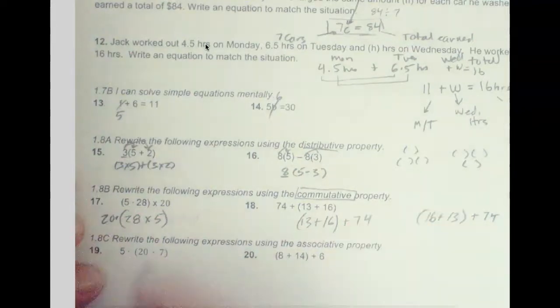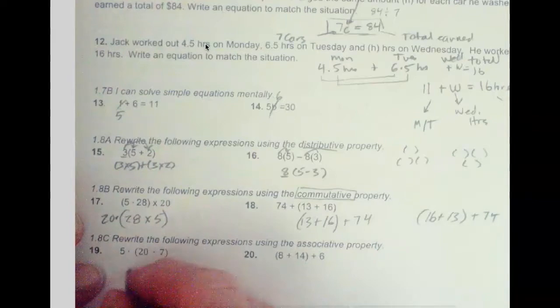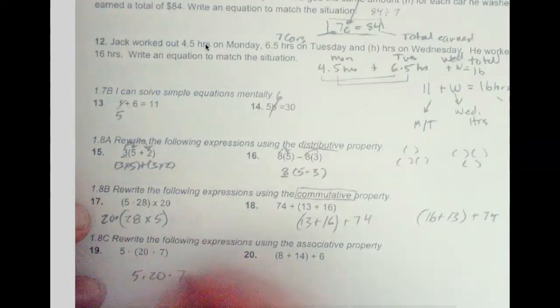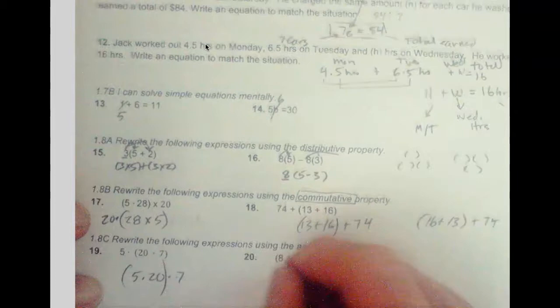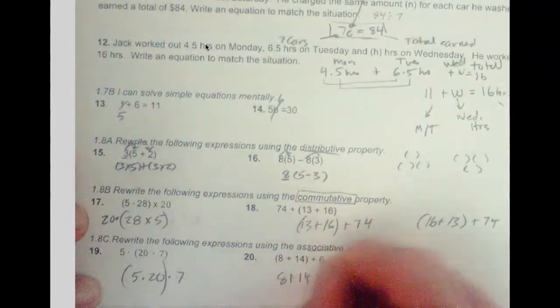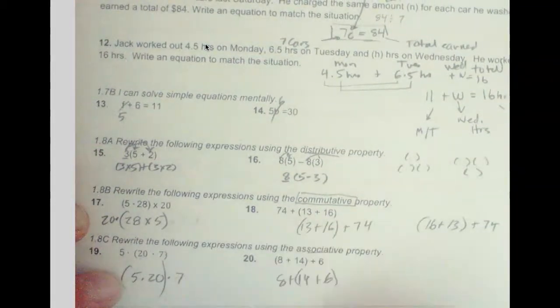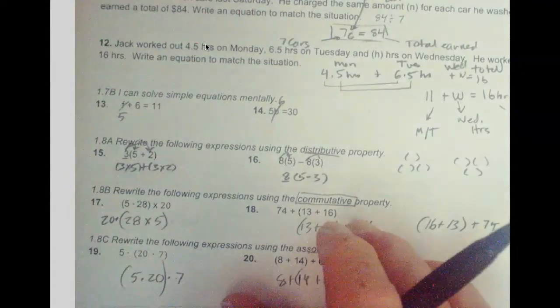All right, rewrite the following expressions using the associative property. Finally, we get to move the brackets. So this one, these numbers will be in the exact same order in its purest form. So I'm just going to move the brackets this time. Easiest way to check for the associative property is just say the numbers. 5, 2, 7, they got to be in the same order. 5, 2, 7, did they just move the brackets? Yep. So these here, I'll write them in the same order. And I'm just going to move the brackets. Let me double check. 8, 14, 6, 8, 14, 6. We are good. That was 1.8c.